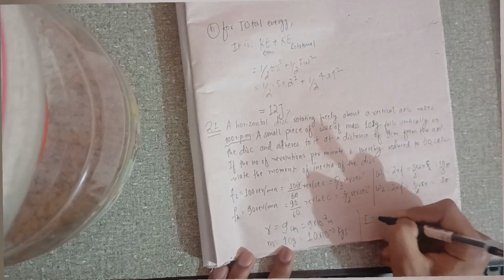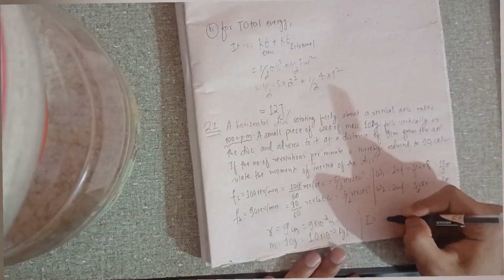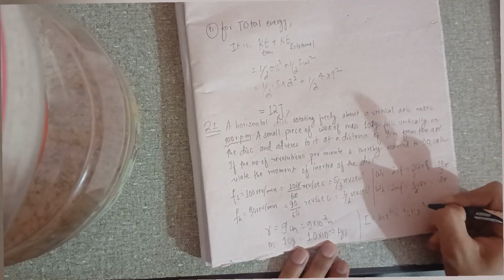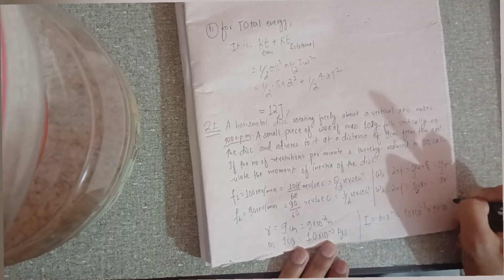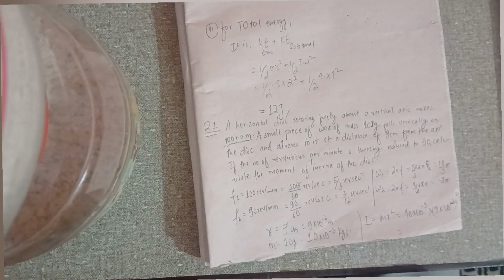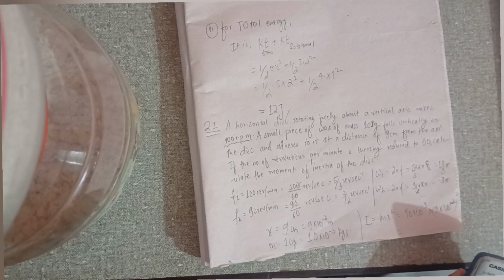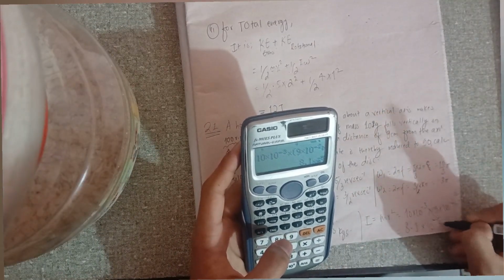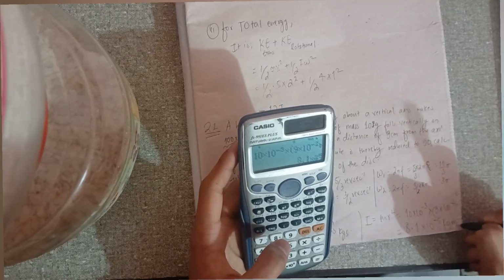So now we can find the moment of inertia that was added due to this. Basically mr squared: 10 into 10 to the power minus 3 into (9 into 10 to the power minus 2) whole squared. This will be 8.1 into 10 to the power minus 5 kg meter squared.